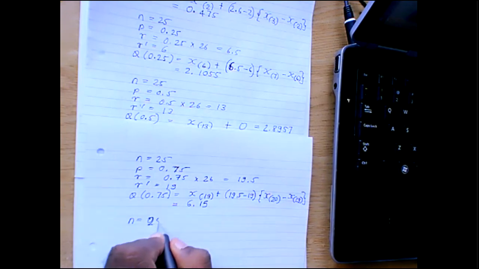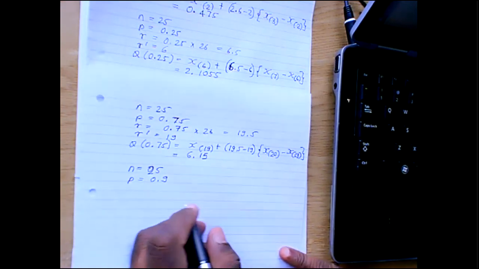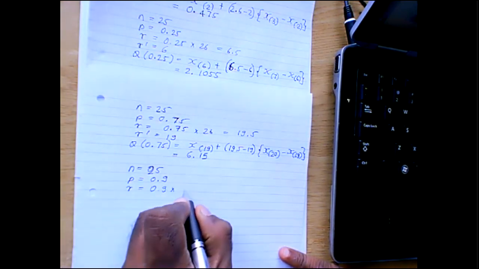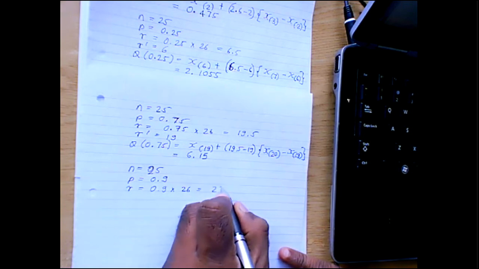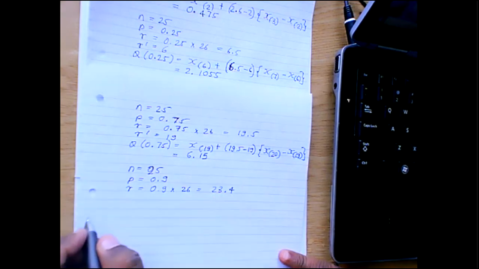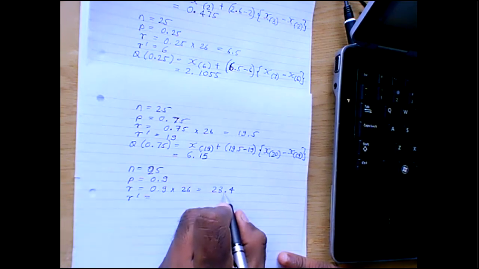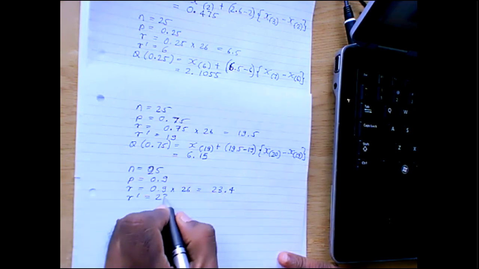All right, the next one is, so n is 25. P, we want P to be equal to 0.9 in this case, right? So your R is 0.9 times 26, which is 23.4. And your R prime is the integer part of 23.4, which is 23.